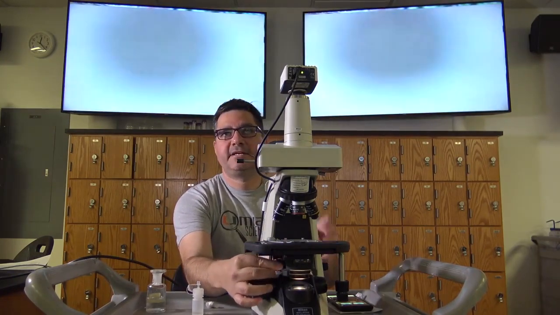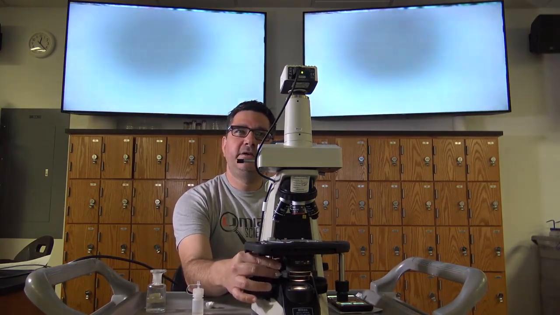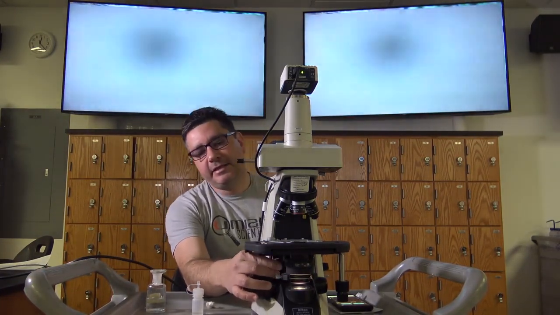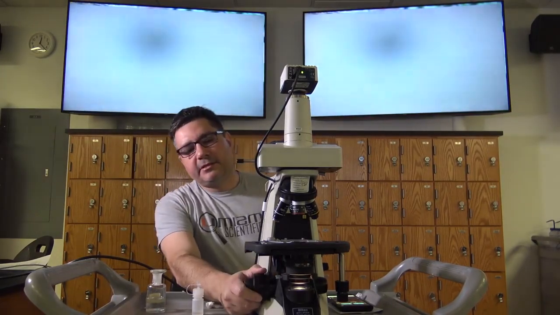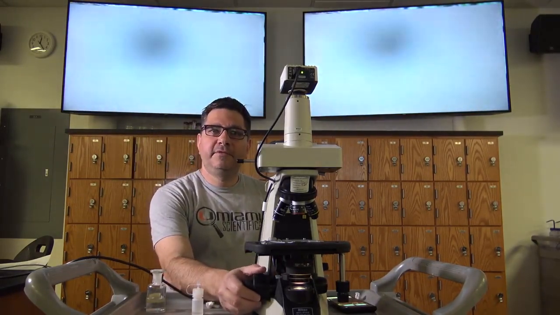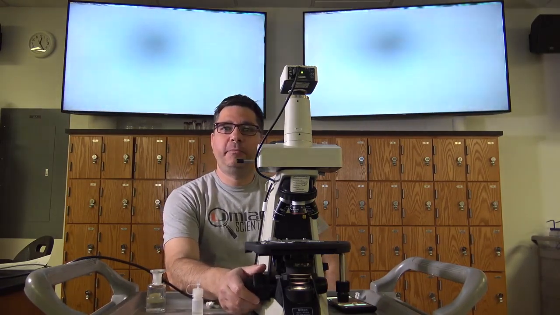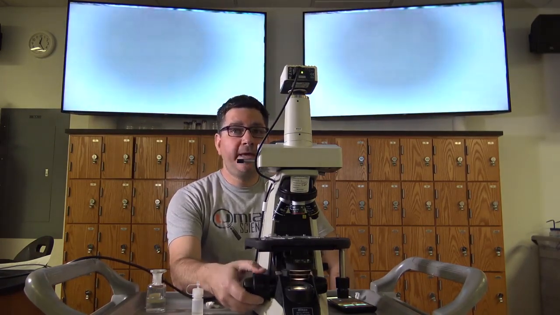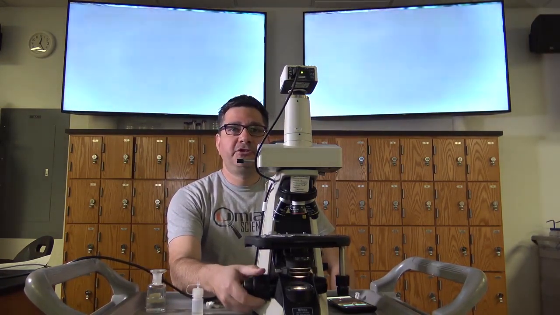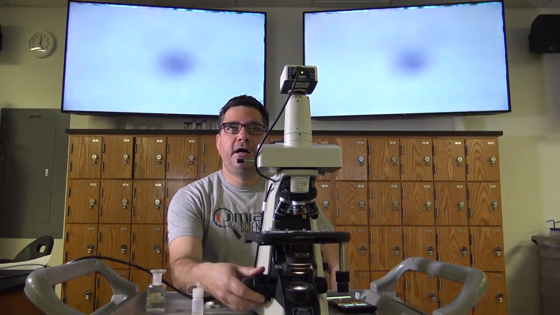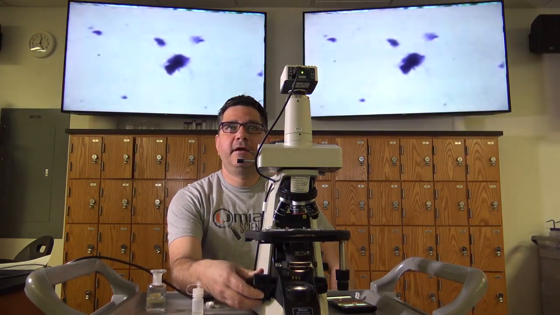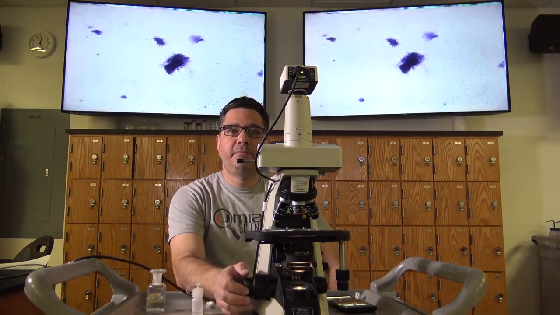Now, as you can see on the screen behind me, there's a dark spot in the middle. So I can adjust for this by simply lowering the condenser, which I'll do right now, which is a little better. While looking through the eyepieces, try to keep both eyes open. Rotate the coarse adjustment knob slowly to raise the stage. Once you are able to see the specimen, usually looks like speckles on the slide. Adjust the condenser and the diaphragm for optimal viewing.